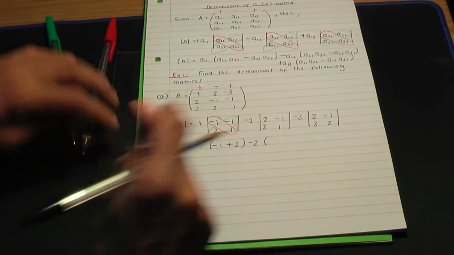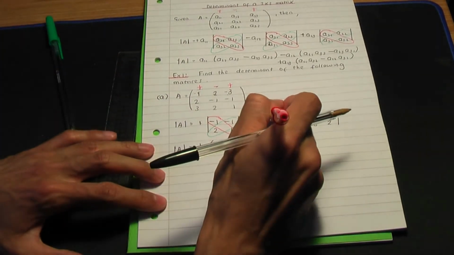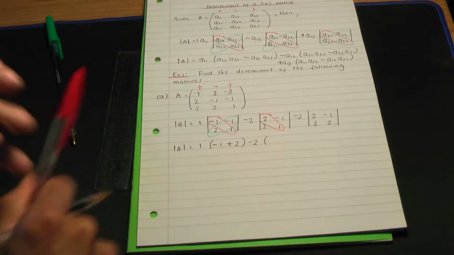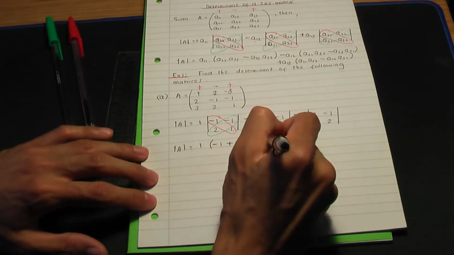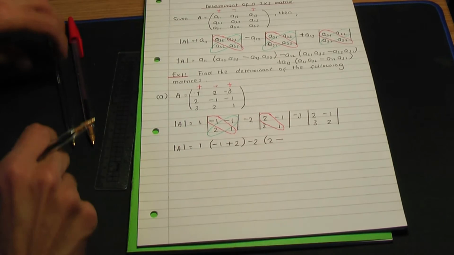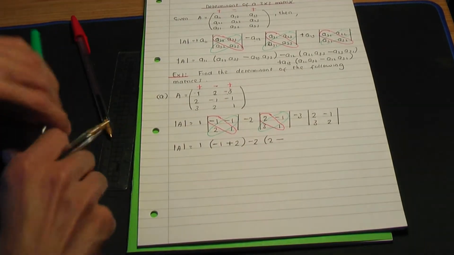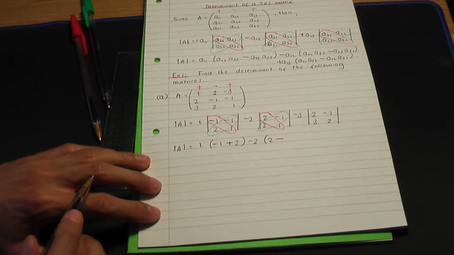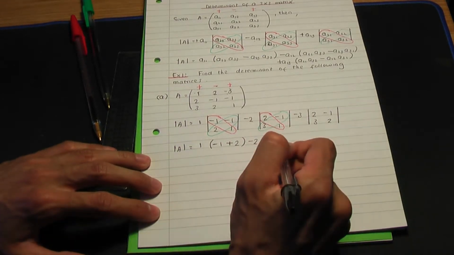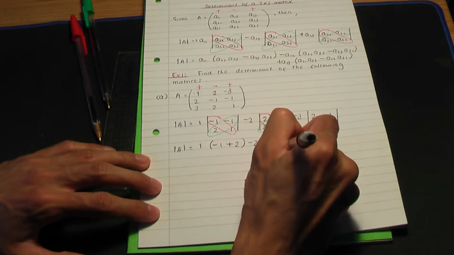Minus the 2, open a bracket, same idea here, multiply the elements along the leading diagonal. 2 times 1 is 2, minus, then multiply the elements along the lateral green diagonal. 3 into minus 1 is minus 3, together with this minus is plus 3.